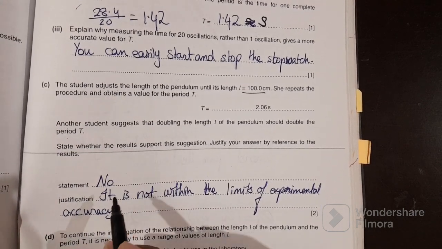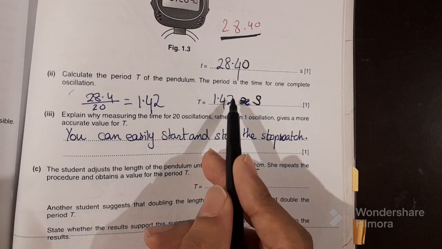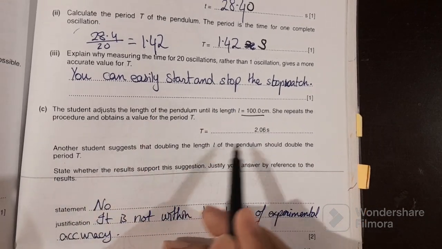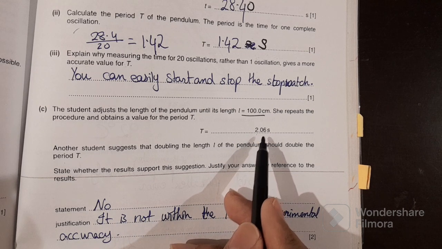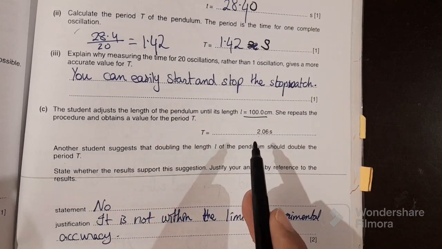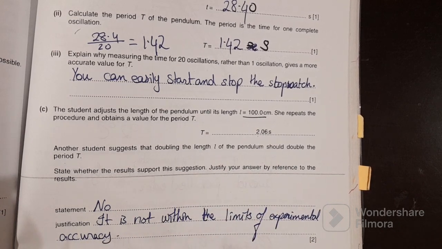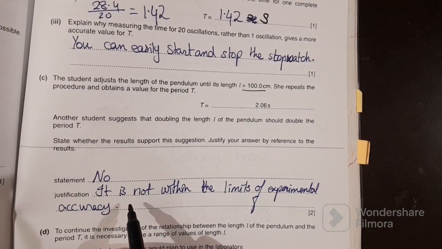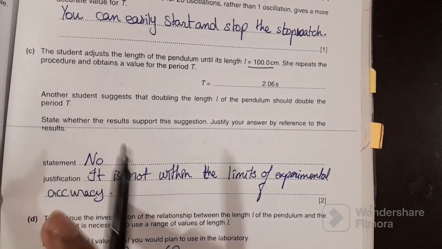So the statement will be no, because when the length was 50 centimeter, the time was 1.42 seconds. But when we doubled it, the time was 2.06 seconds. So this didn't double the time from 1.4 to 2.8. It only increased by 0.6 seconds. So the justification will be it is not within the limits of experimental accuracy. So this will be the justification for part C.